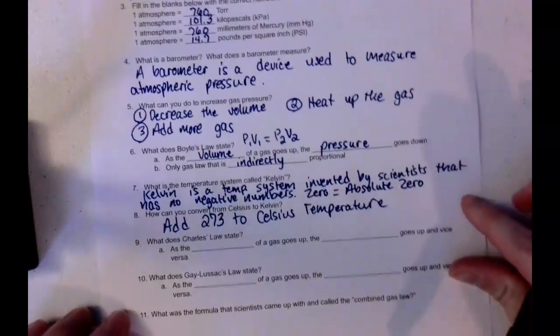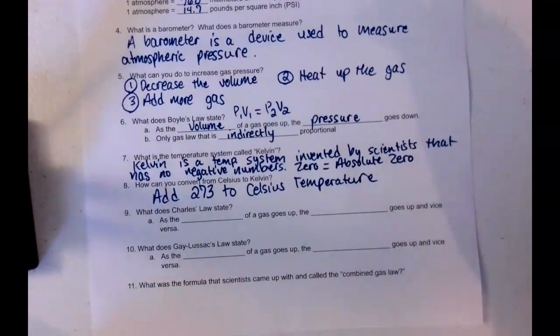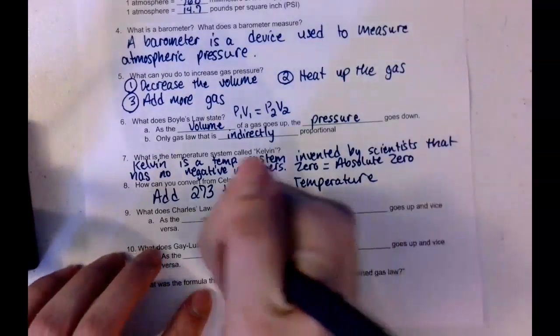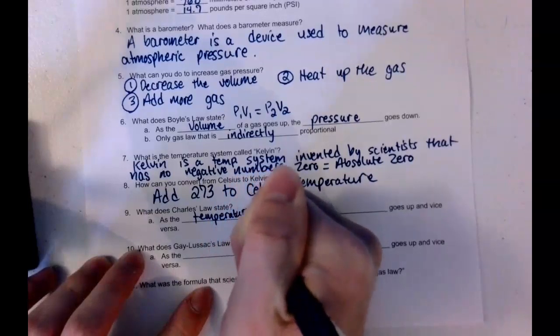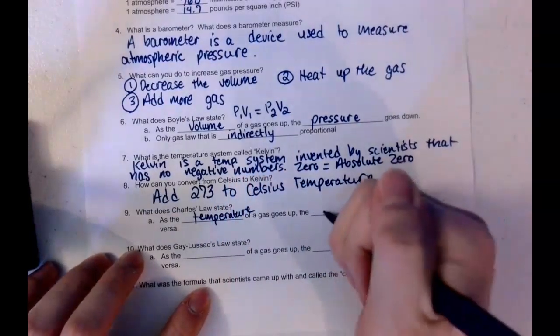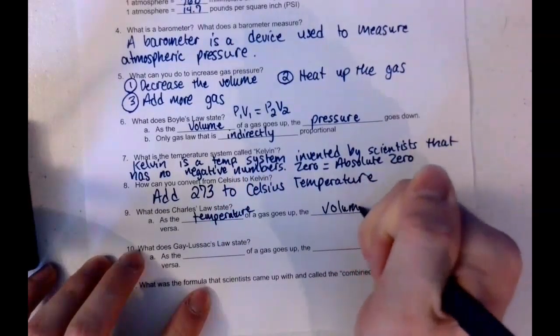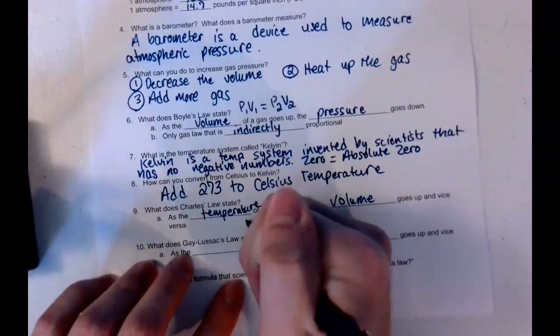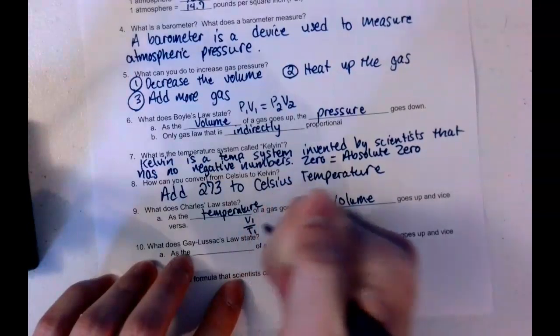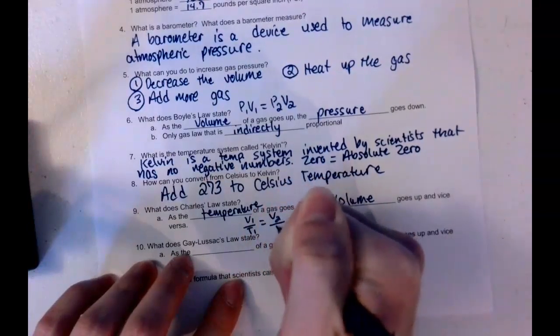Alright, number 9, it says, what does Charles's law state? Charles's law is going to state as the temperature of a gas goes up, the volume goes up, and vice versa. So the formula for this one is going to be V1 over T1 equals V2 over T2.